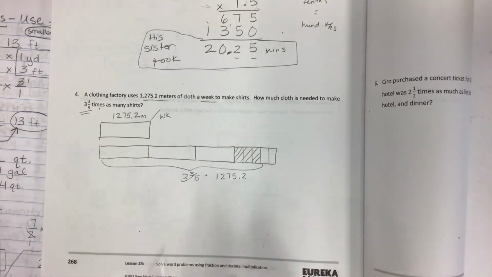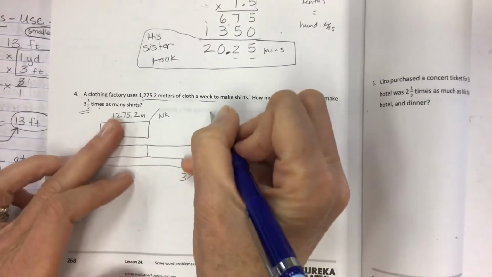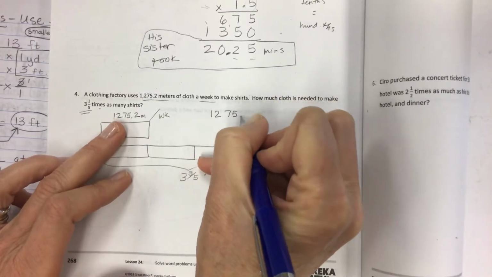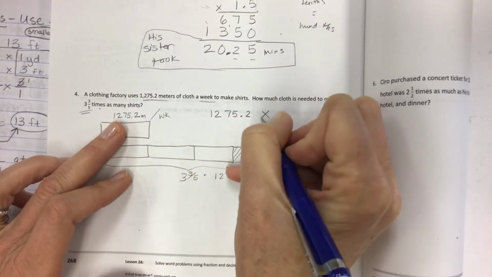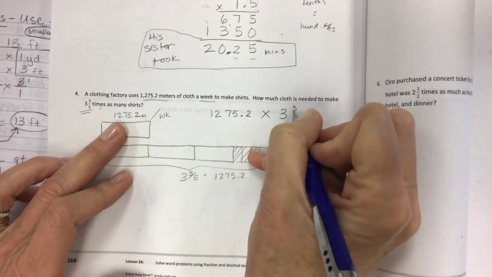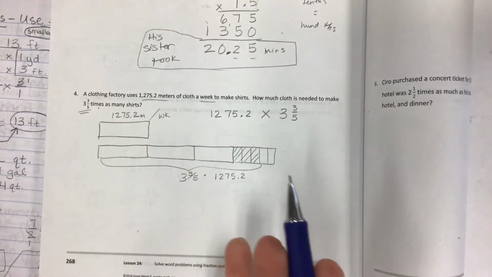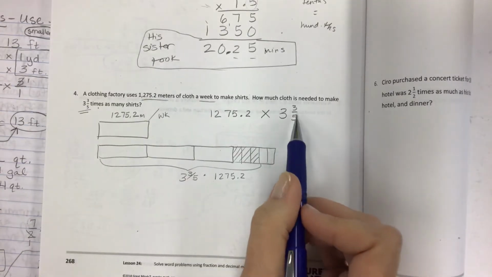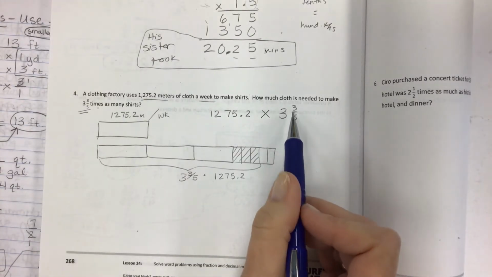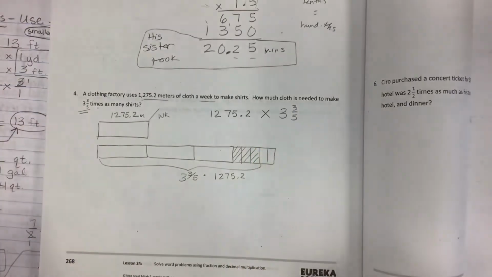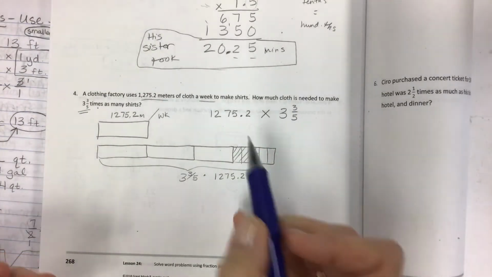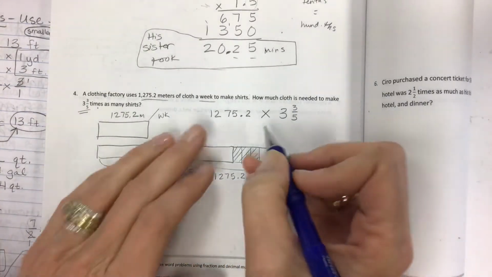Okay, so that's a big problem. So we're going to do this times 3 3/5. Now you have options when you get to this point. I want to make this a decimal because then it'll kind of create a simple standard algorithm problem.